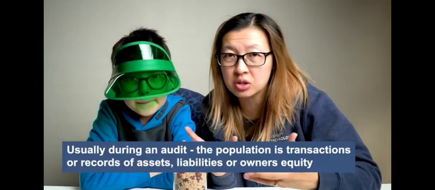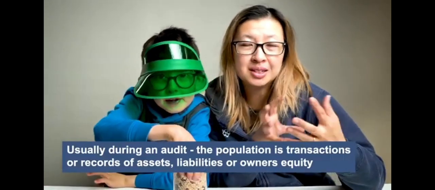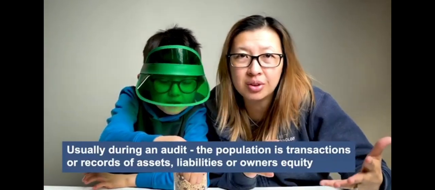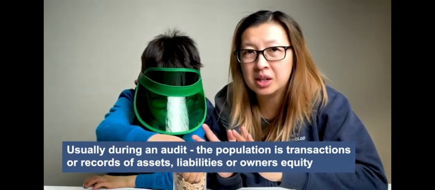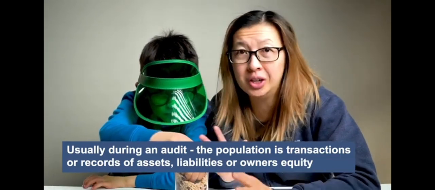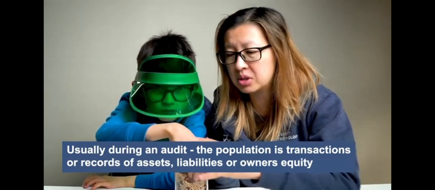So when we're talking about populations when it comes to audit, we're talking about transactions. So the population could be the start of the transaction, all of the sales orders that go into a process, or a population could be all of the journal entries where there's the recording of the process.